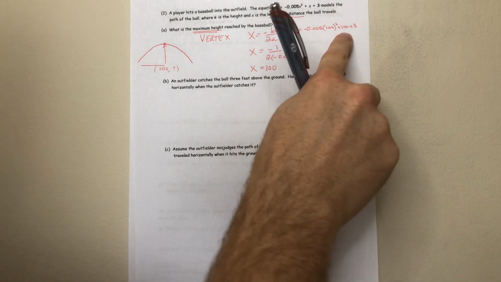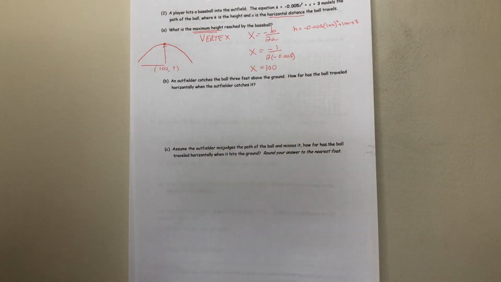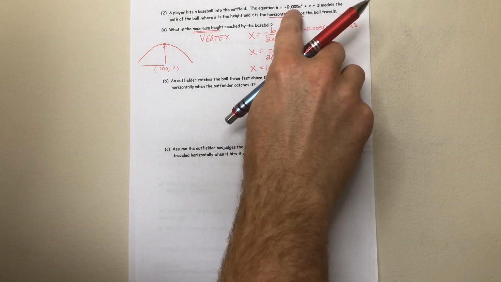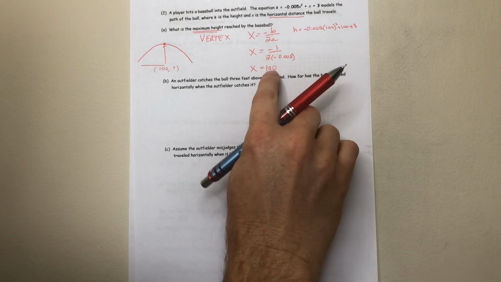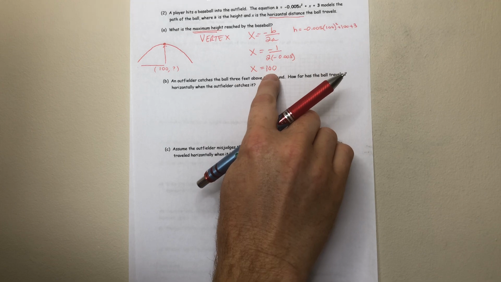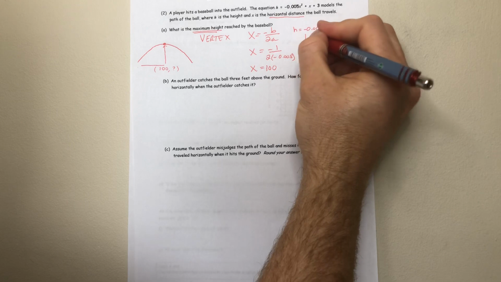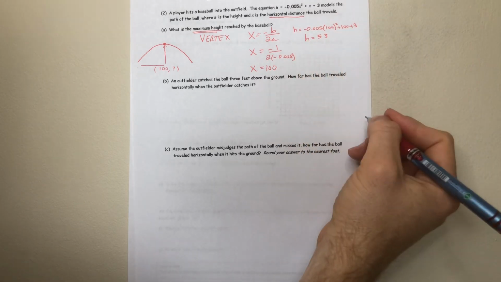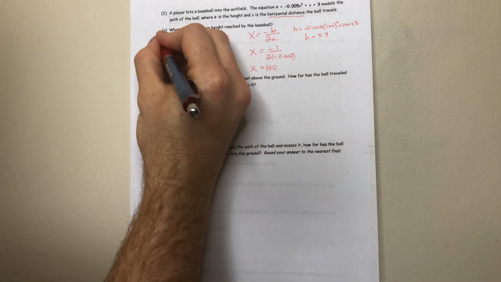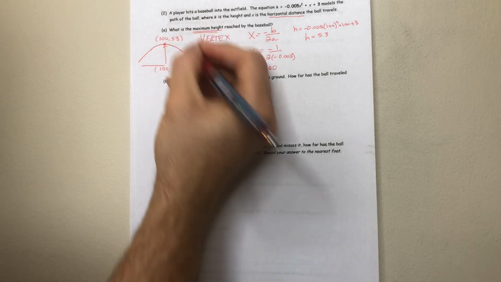I can substitute 100 in, or I can go to my table of values. I can plug this into my calculator, go to where x is 100, and then I can find the output that goes with that, and you will get h equals 53. So what does that mean? It means the vertex is (100, 53).